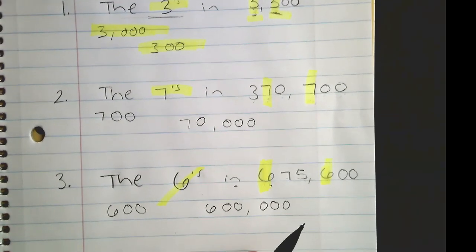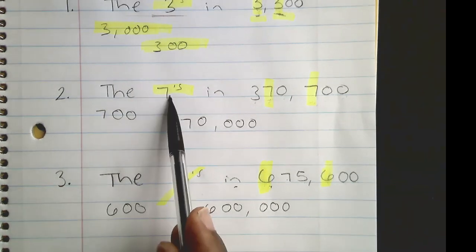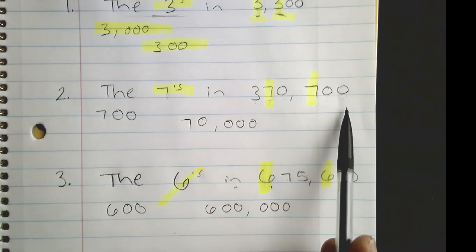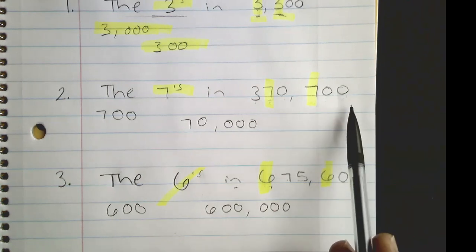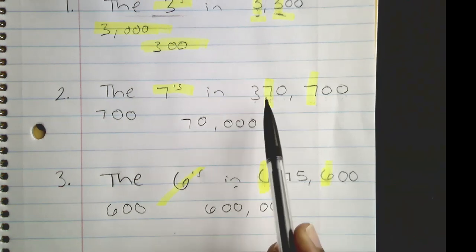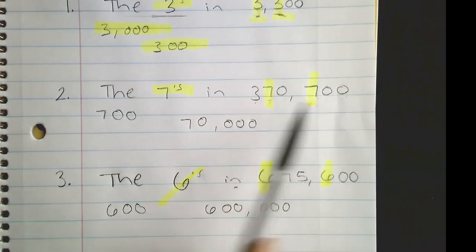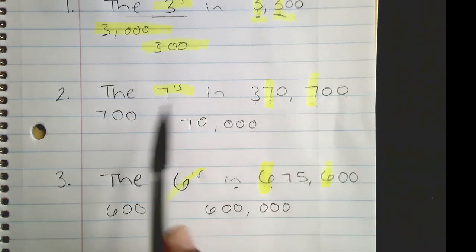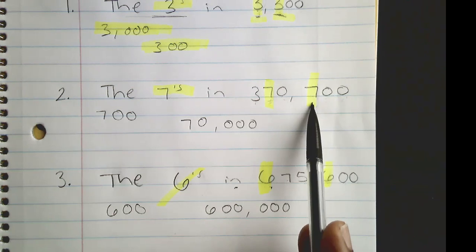All right, my second example, the 7s in 370,700, okay? Remember, when you're taking a look at place value in a number or a chart, you read from right to left. So you have the ones, tens, hundreds, thousands, 10,000s, 100,000s. What would be the value of this second 7 when you're working your way up from the right to the left? It would be 700 because it's in the hundreds place.